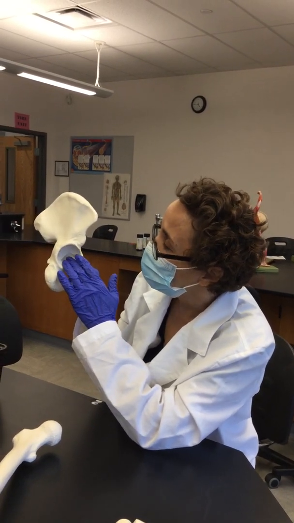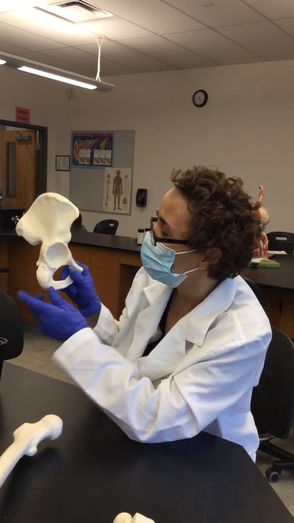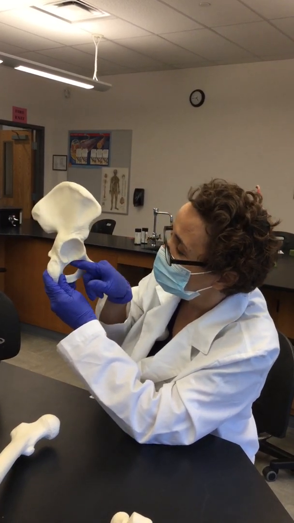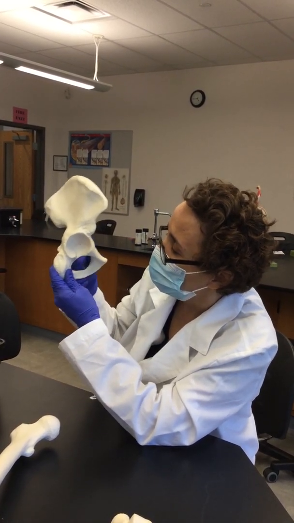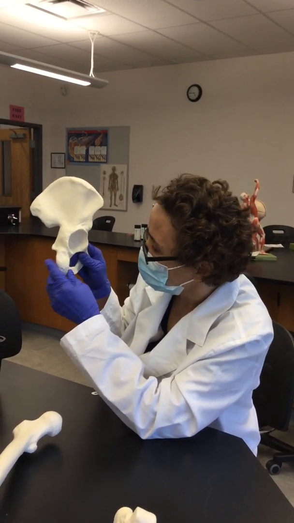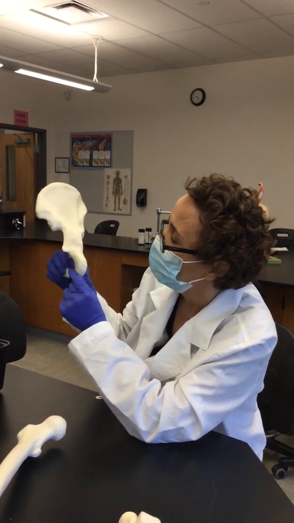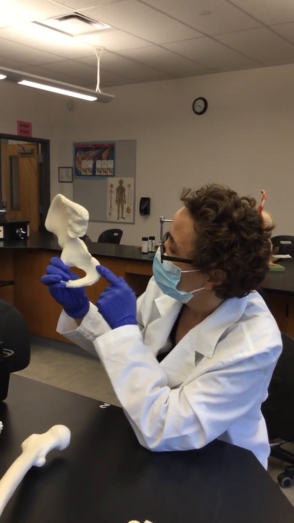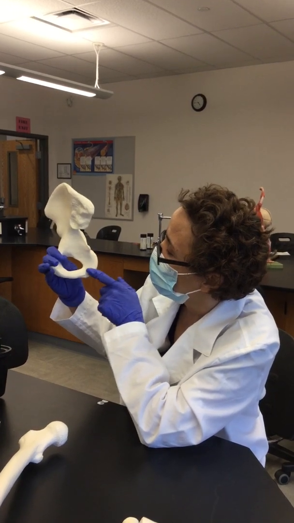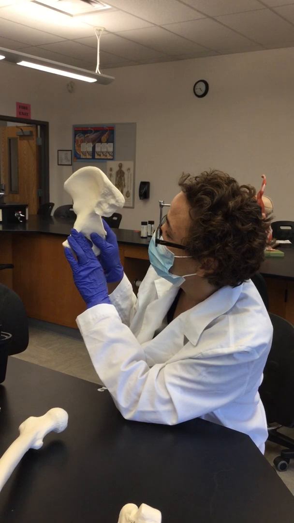Now here laterally, we have the acetabulum that is made by the iliac, the ischium, and the pubic bone, which is this. And this is called the obturator foramen. Now, the ischium has the ischial tuberosity, the ischial spine, this body, and it has the superior ischial ramus and the inferior ischial ramus that connects to the pubic bone.